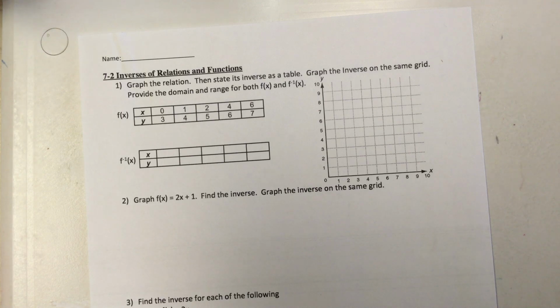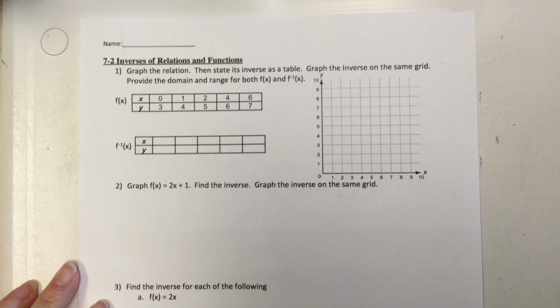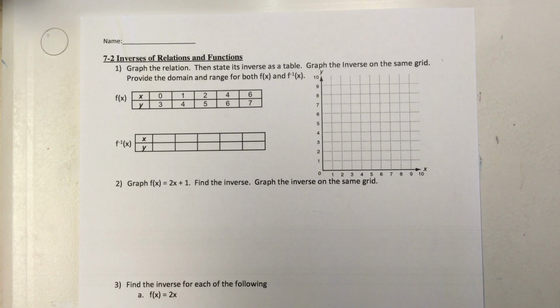Now 7.2, I loved inverses. 7.2 is our inverse chapter. Now remember the definition of an inverse. It says that you switch your x and your y value. Now x is your domain, y is your range. So your inverse is going to have a flip-flopped domain and range from your original relation. And a relation is just a set of ordered pairs, okay? When you graph inverses, you should get a reflection over that diagonal line that goes through the coordinate plane, y equals x. Well, let's go ahead and do some review for 7.2.